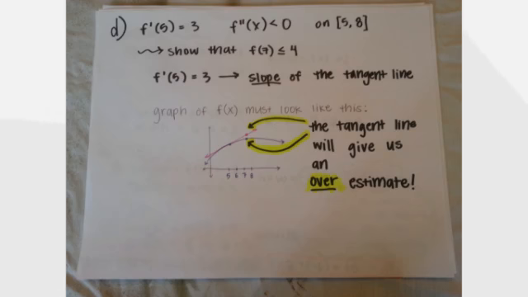For part D, in the first part, we're asked to show that f of 7 is less than or equal to 4, knowing that f prime of 5 is 3 and f double prime of x is less than 0 on the closed interval 5, 8. Basically, we know that f of x is concave down, and at x equals 5, the slope is positive.